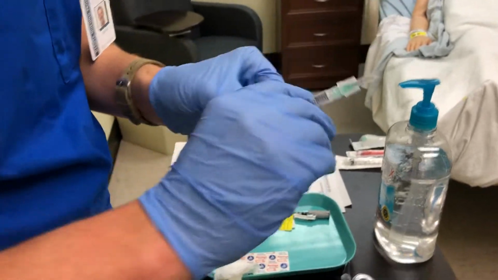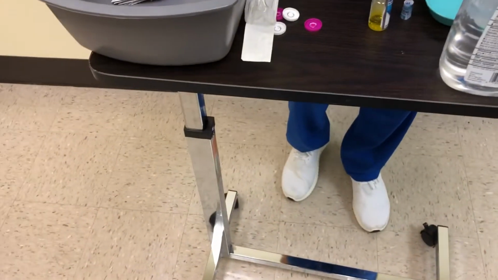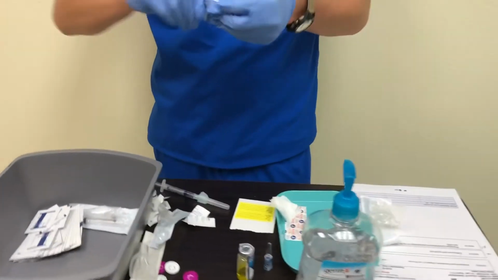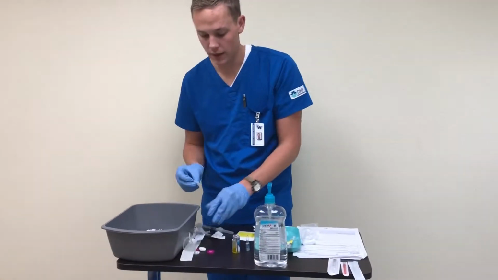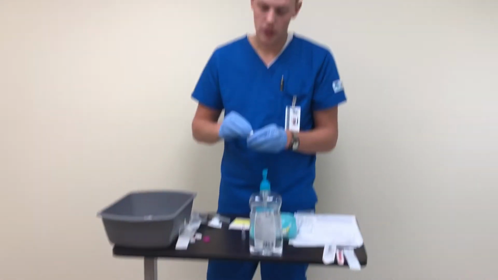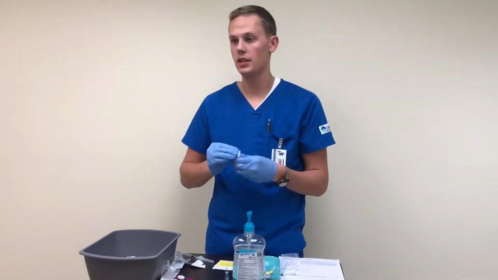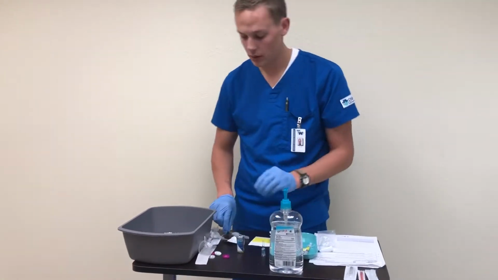So I'll pull it to 1 mil, insert it. Before I do that, I have to wipe it down again. After I mixed it, you always gotta wipe down your vials. So that's again for 10 to 15 seconds. Okay, so now we're ready.